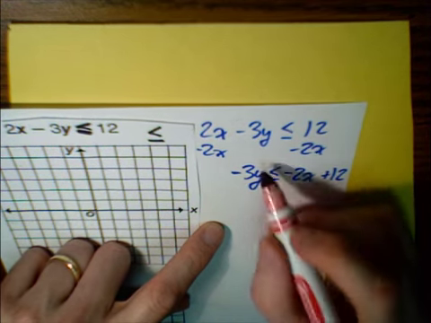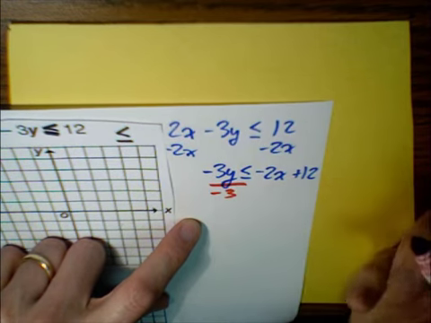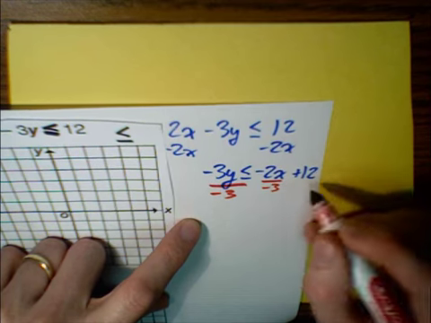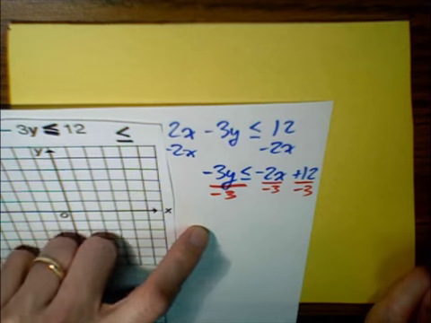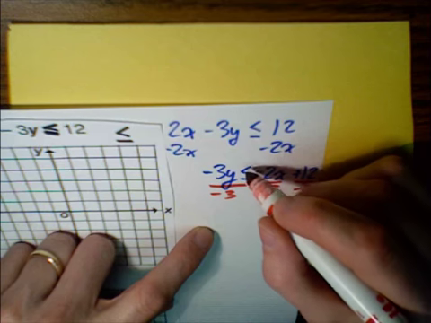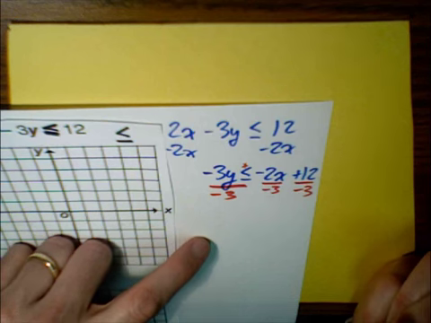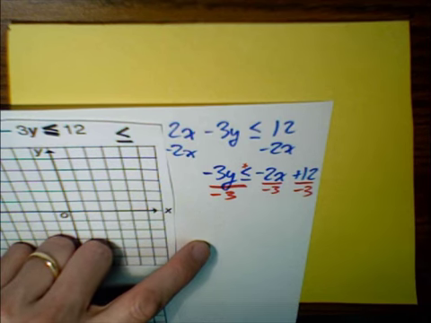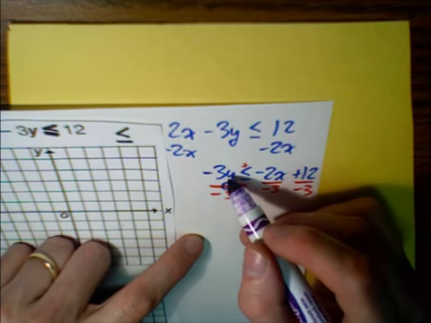Next line is very important. We're going to have to get rid of the coefficient of y by dividing by negative 3, and we're going to have to divide everything by negative 3. I noticed on somebody else's lesson that when they do this, they put a star next to the inequality symbol to remind them to change it. So the next line is going to have to reflect the changing of the inequality symbol.